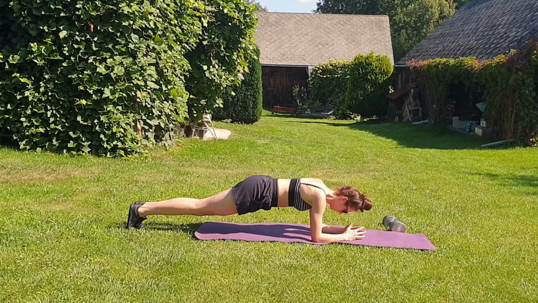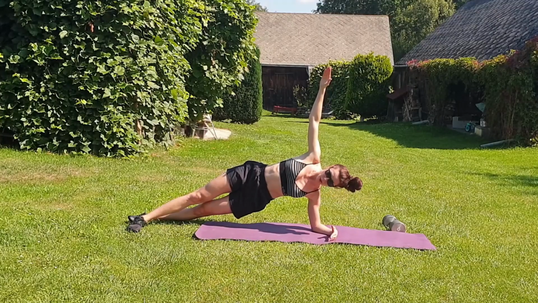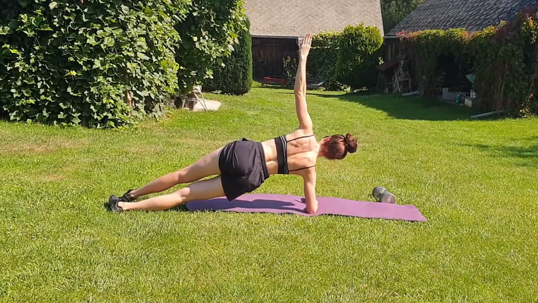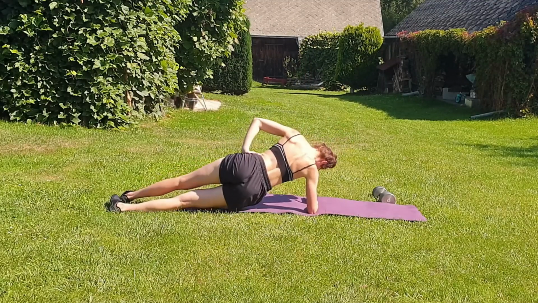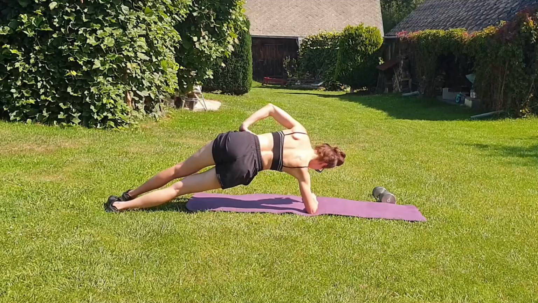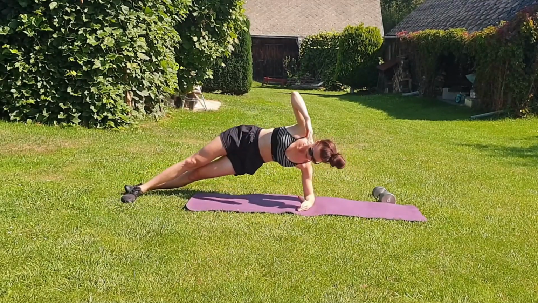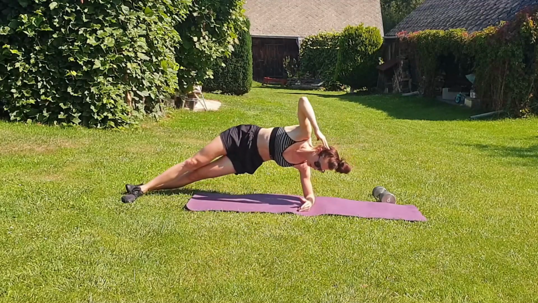Second drill, also a plank, long side plank, so with knees off the floor. So you can simply start with side planks and learn how to hold it for longer. Now I'm adding a little progression. I'll be adding side bending because obliques are also involved in that movement of the torso. So little elevation, lowering of the pelvis, and I'm inhaling to lower, exhaling to lift.